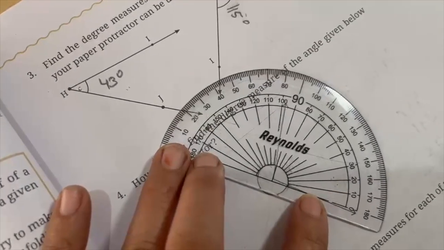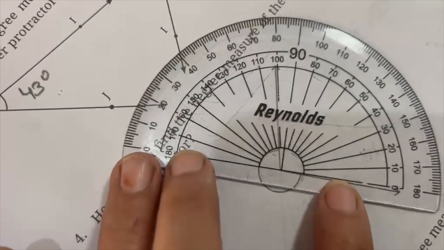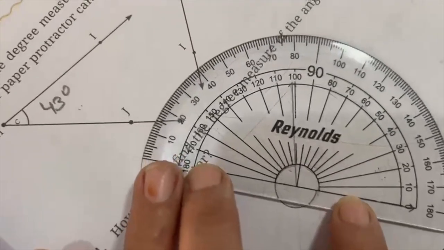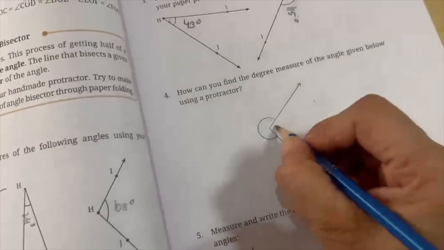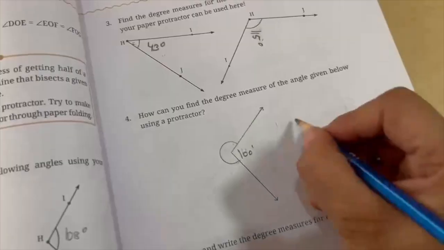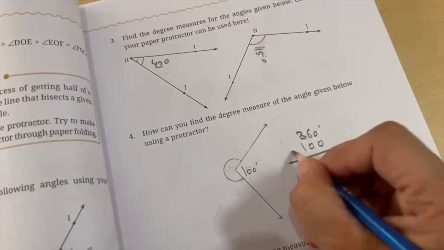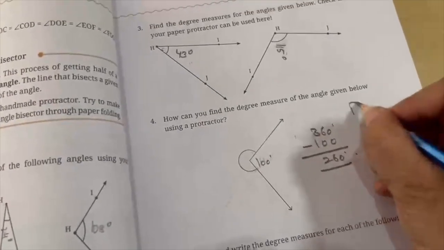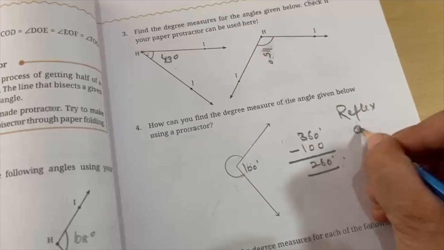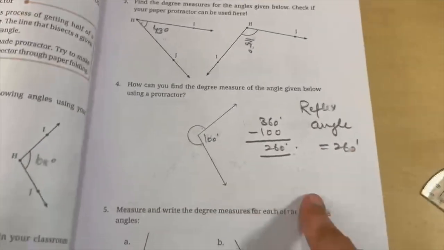Measuring the unmarked angle using a protractor, with the vertex on the baseline, it comes to 100 degrees. So this angle is 100 degrees, which is the unmarked angle. The complete angle is 360 degrees. If from 360 degrees you subtract 100, you get 260 degrees. So this reflex angle measures 260 degrees because it is more than 180 degrees.